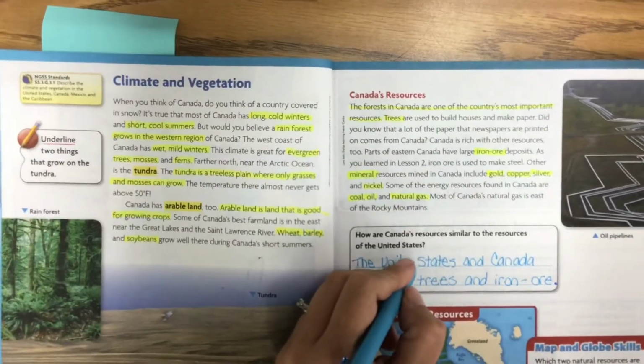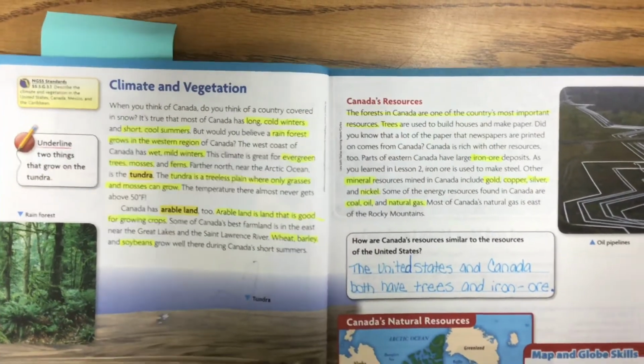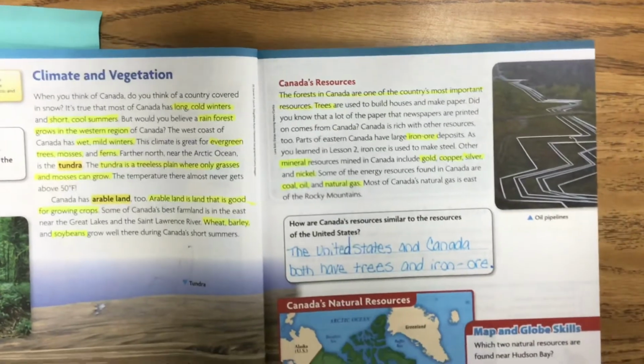Whoops, I forgot my D in United. I always want to look back over our reading and our writing.